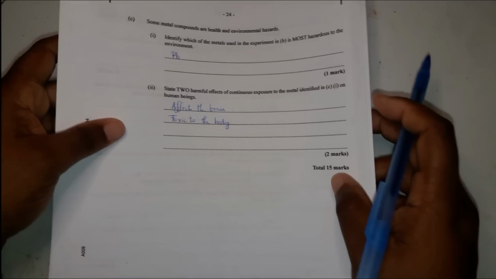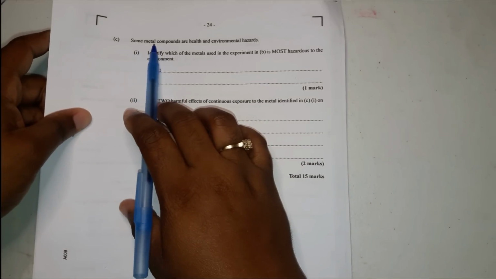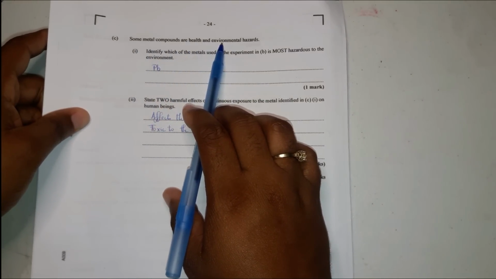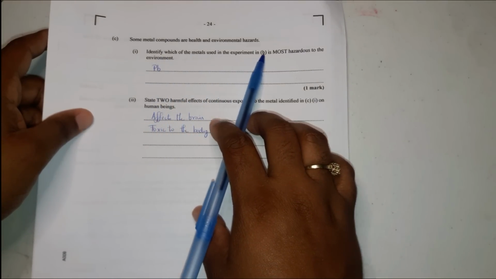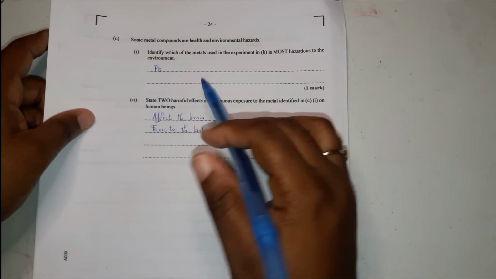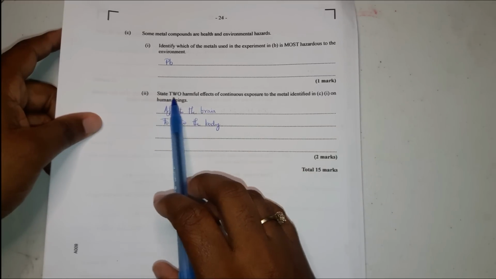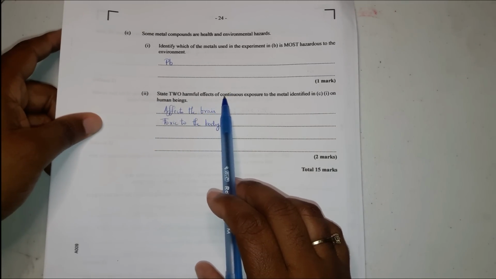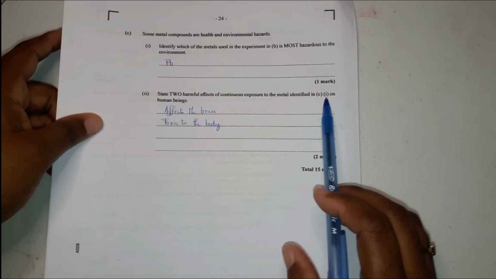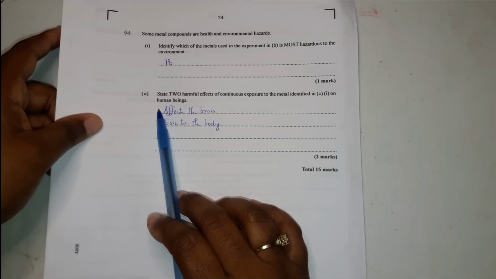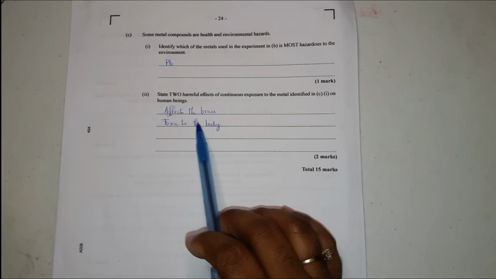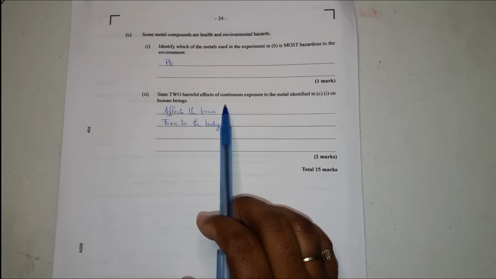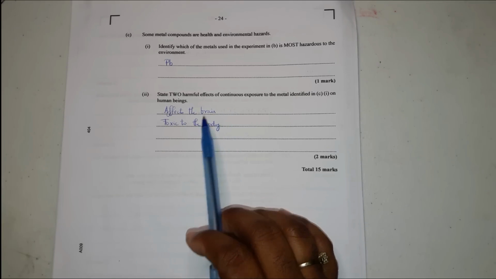And then finally, coming to the end of this test, some metal compounds are health and environmental hazards. Identify which of the metals used in the experiment in B is most hazardous to the environment, and it's lead. State two harmful effects of continuous exposure to the metal identified in C1 on human beings. It affects the normal brain activity, right? It slows or retards your mental capacity, and it's toxic to the body.